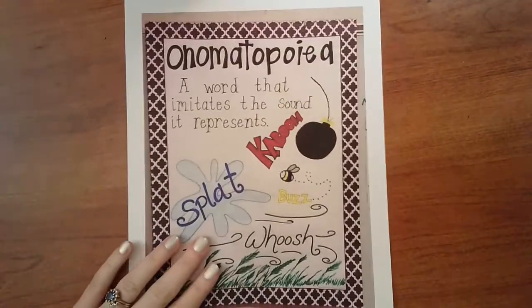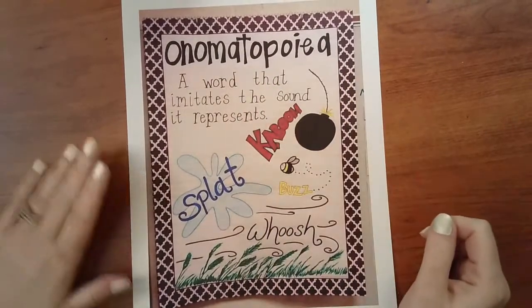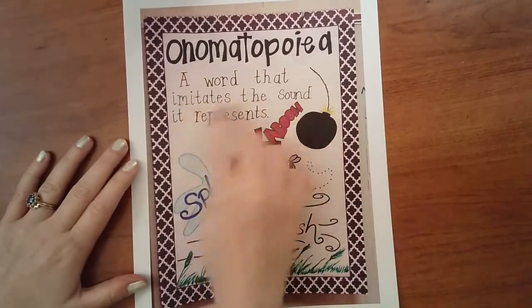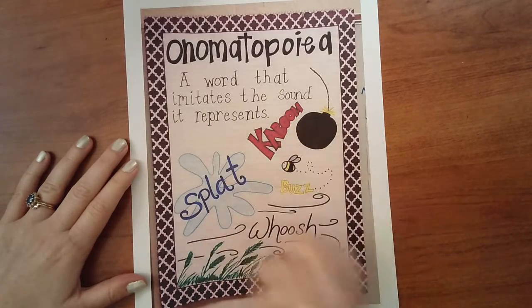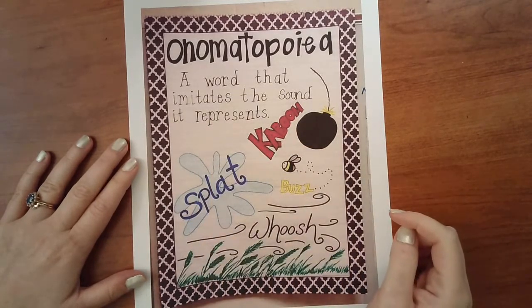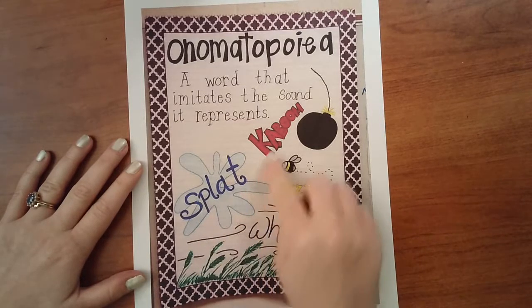You might remember it. It's called onomatopoeia. Onomatopoeia, really long word. And remember, it means a word that imitates the sound it represents. So these are some examples of onomatopoeia words. Splat. Doesn't it sound like that noise?